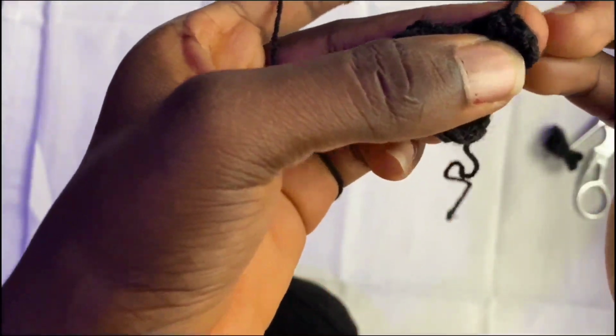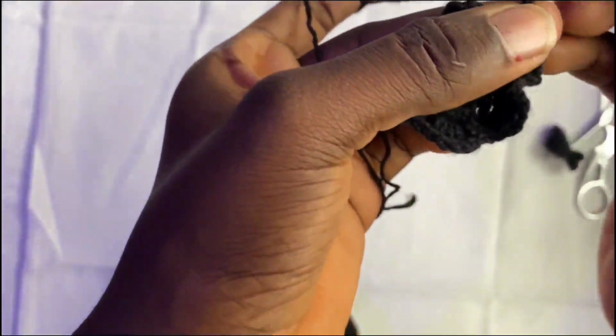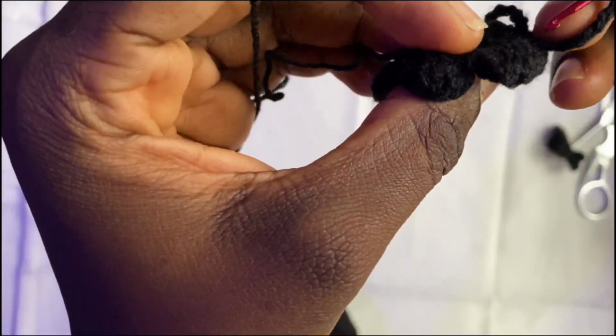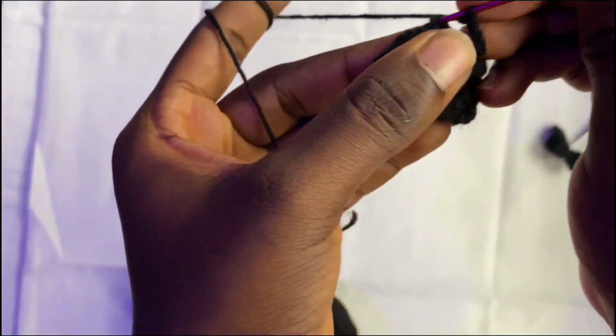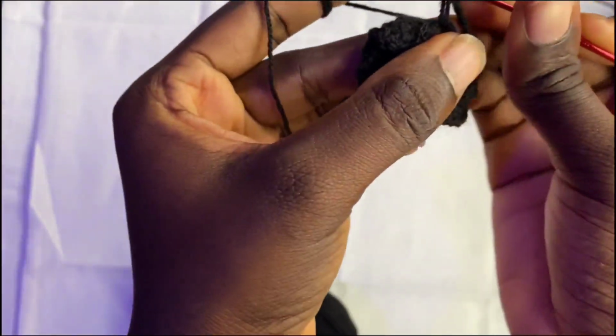You chain 7, 1, 2, 3, 4. Move to the next space, slip stitch to join. Right there.